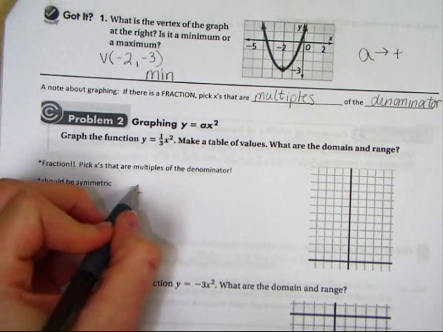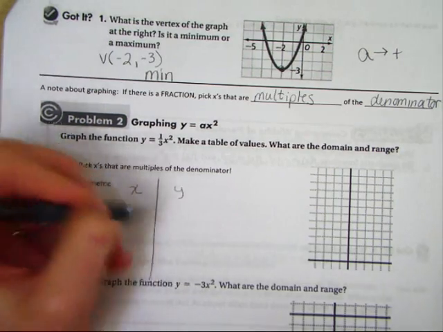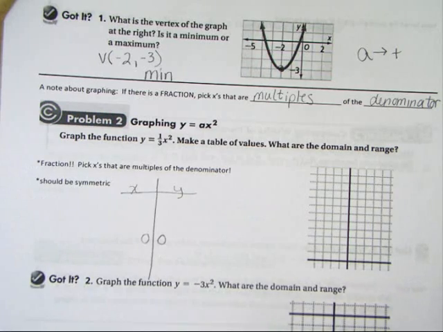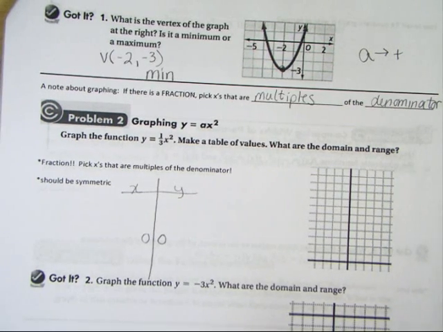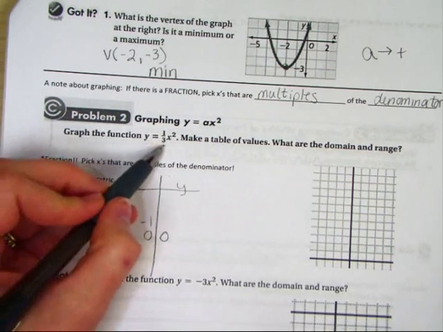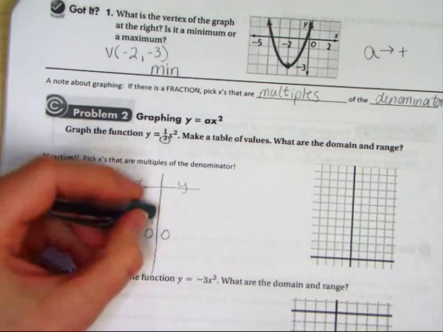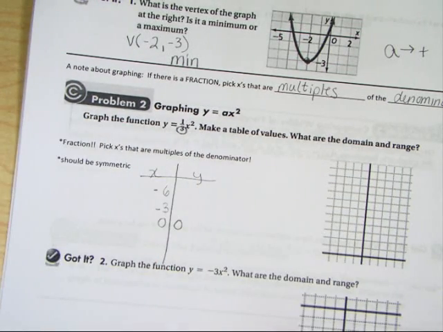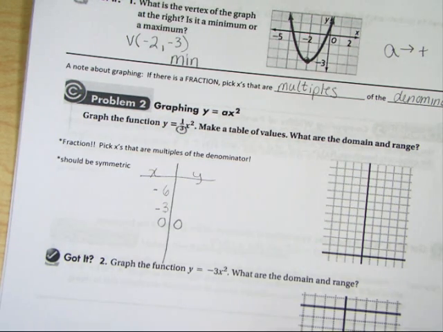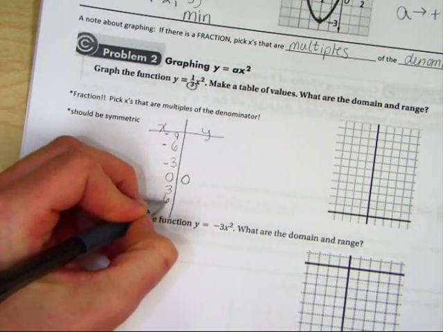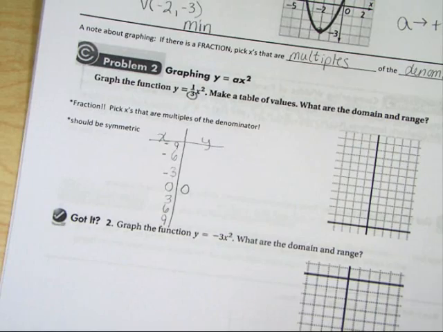For today, when you make your x and y chart, when they want you to graph an equation, I want you to put 0 in the middle. Now if you plug 0 in, you will get 0 out. Let's plug a little lower than 0. Now you might think to go to -1, but since this is a fraction and the denominator's 3, I actually want you to go to -3 and then to -6. We want to get a really nice graph. Why don't we also go to -9? Do the exact opposite going up. You're going to plug them in accordingly.